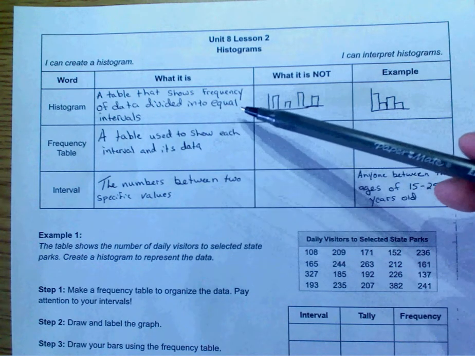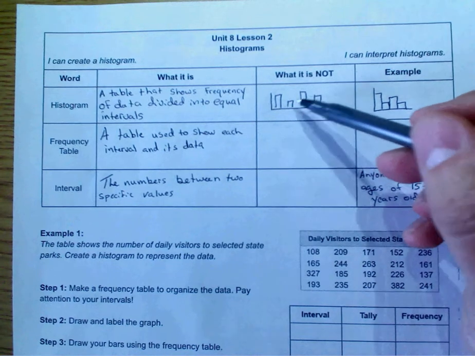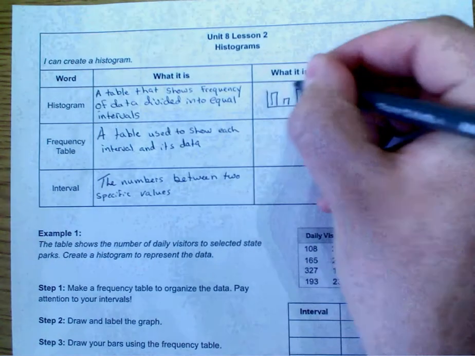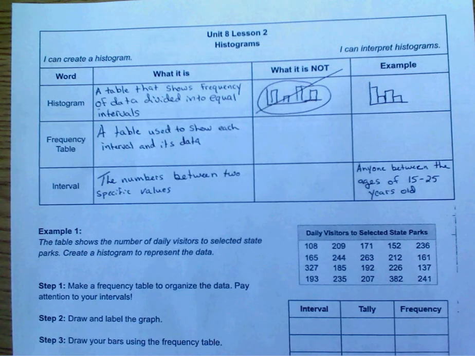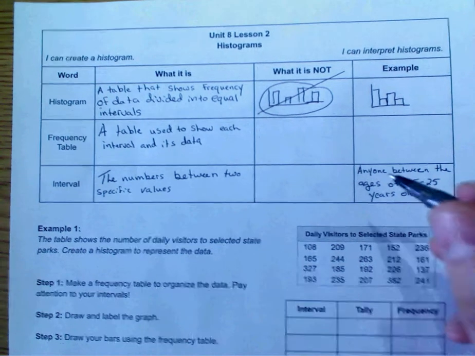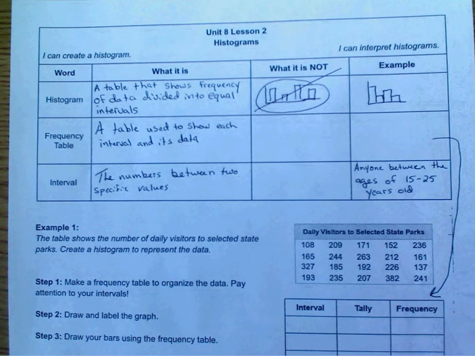A histogram is a graph that shows the frequency of data divided into equal intervals. You notice that the intervals are all interlinked here. There is no space in between, so you do not want any space in between the bars. A frequency table is a table that shows each interval and its data. We're going to go down through here, and that is our frequency table. Our intervals are the numbers between two specific values, so, for instance, anyone between the ages of 15 to 25 years old.